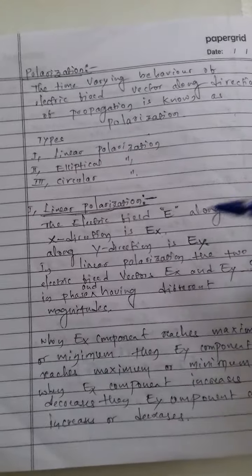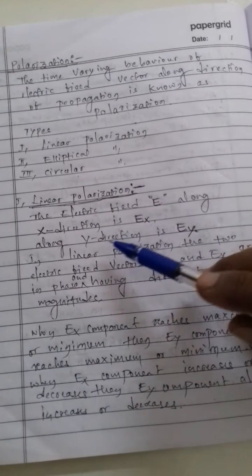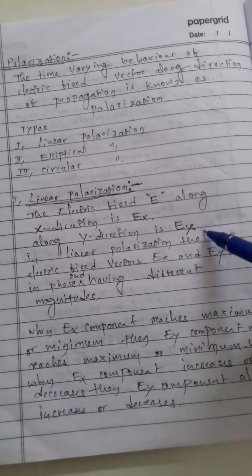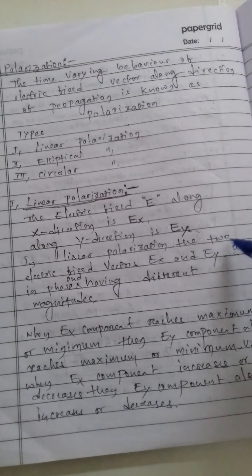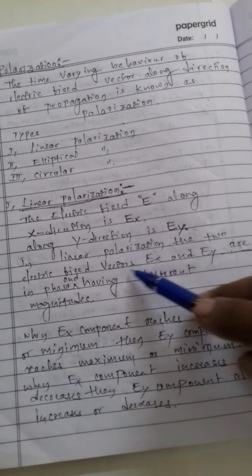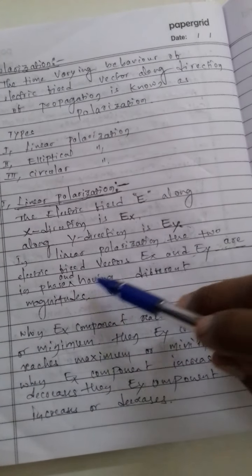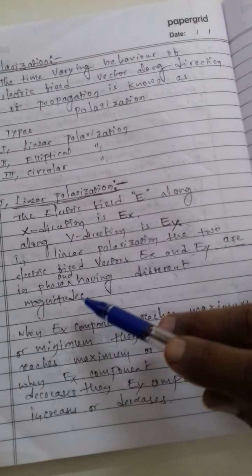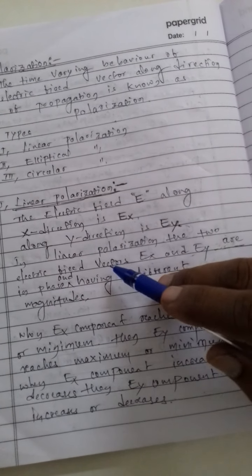That is, here the electric field E along the x direction is Ex, along the y direction is Ey. In linear polarization, the two electric field vectors Ex and Ey are in phase and have different magnitudes.